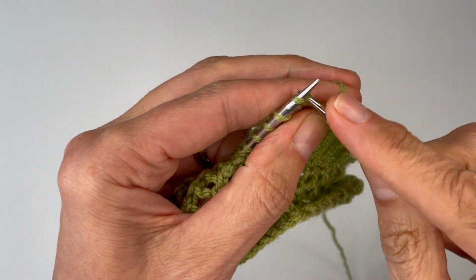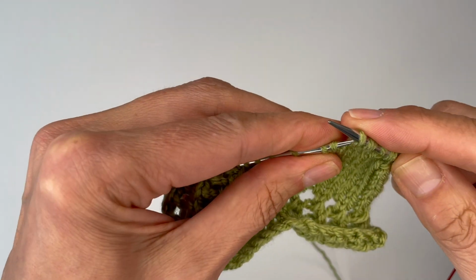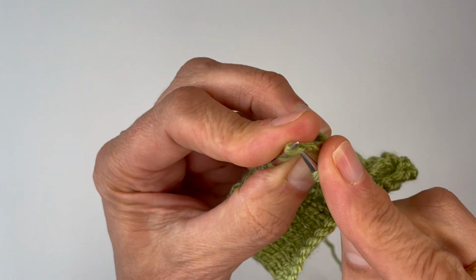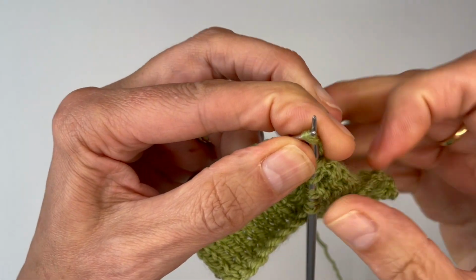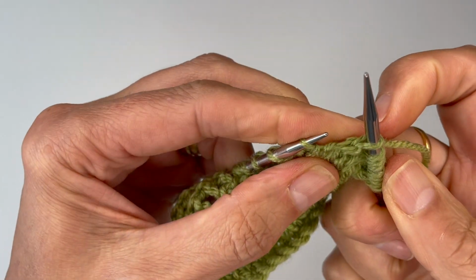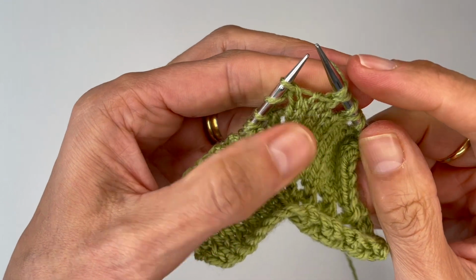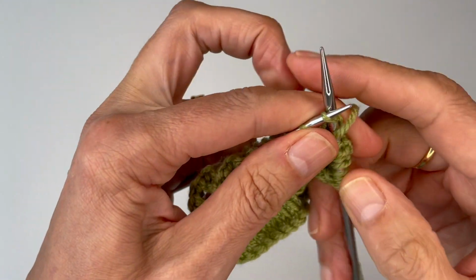Yarn over, that's 3, and again slip, slip, knit for the SSK, knit those 2 together and yarn over. So that's my 4 repeats of SSK yarn over.